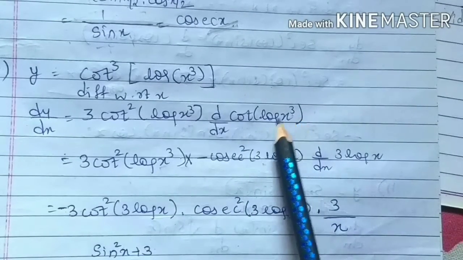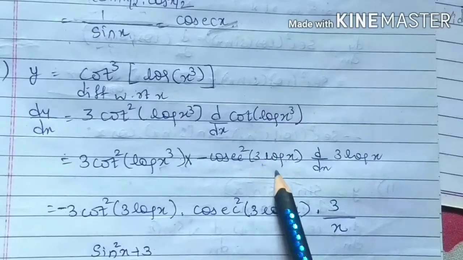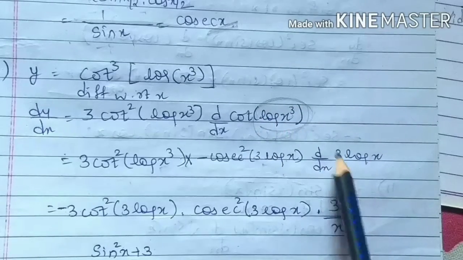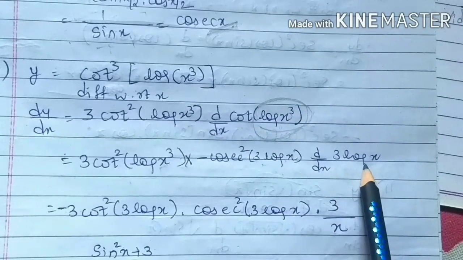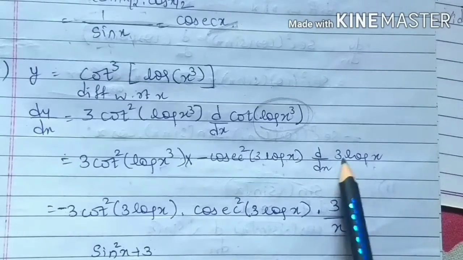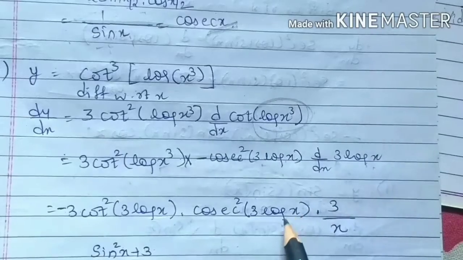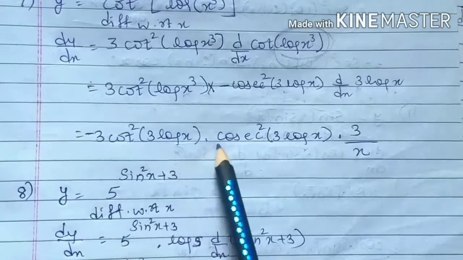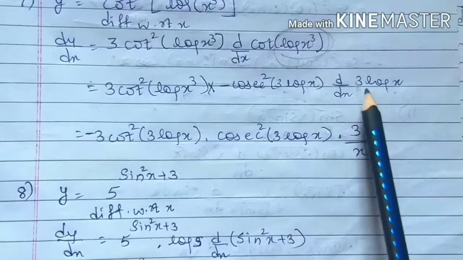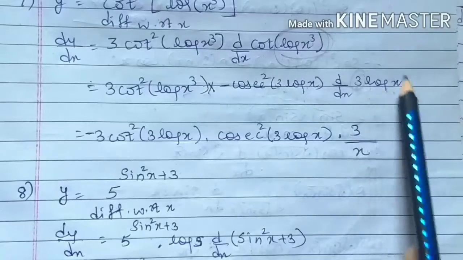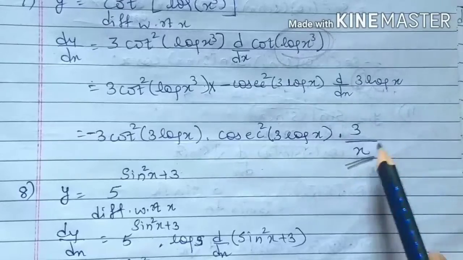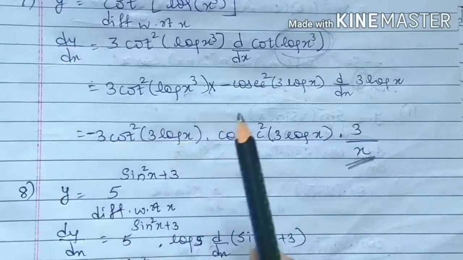देखो मैंने यहाँ लिखा है log x cube can be written as 3 log x into derivative of the angle. Log x cube can be written as 3 log x using logarithmic laws, right? 3 will come down. d by dx इसको लगाए, that means इसका डेरिवेटिव लेना है बाद में. So minus 3 cot square log x cube into cosec square 3 log x into what is 3 is constant. Derivative of log x is 1 upon x. So this is the answer, or you can write one more step, 3 into 3, that is minus 9.